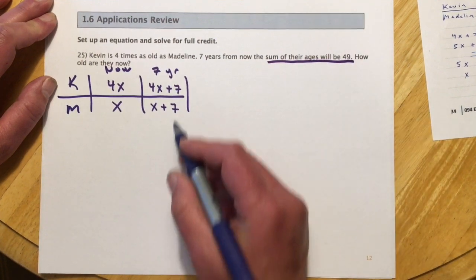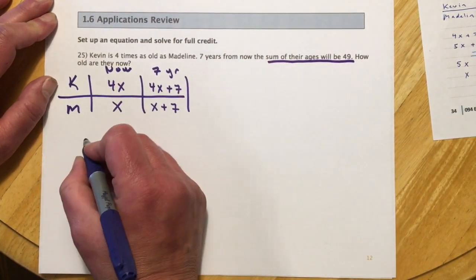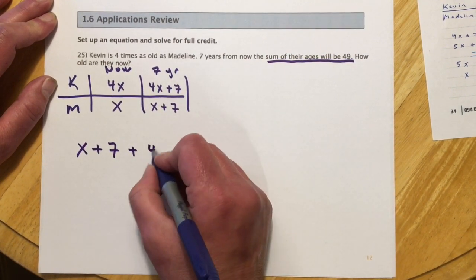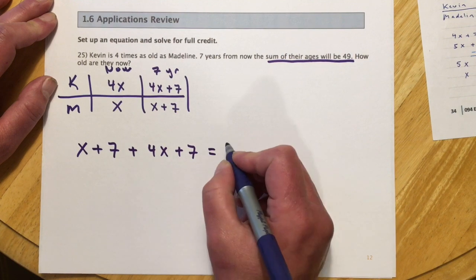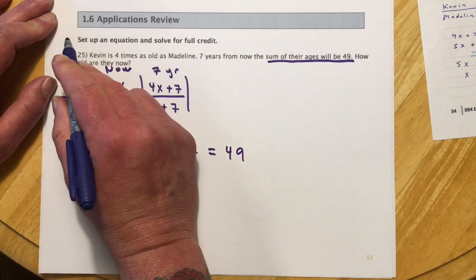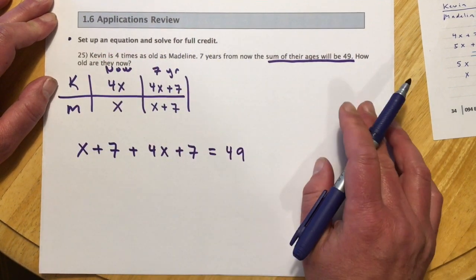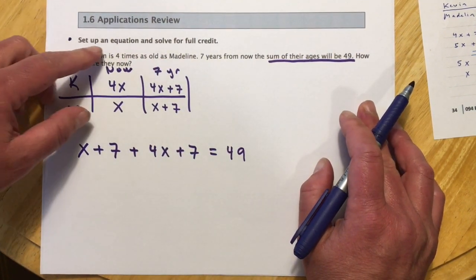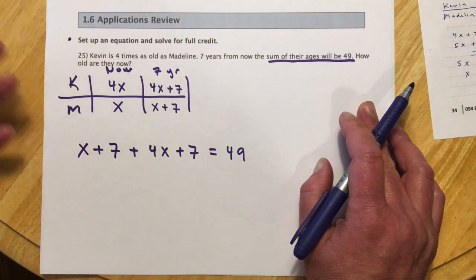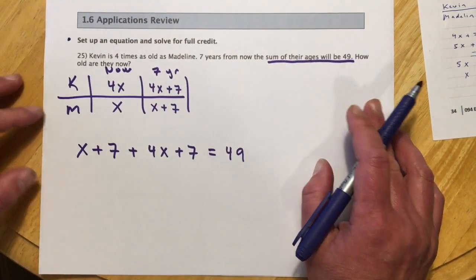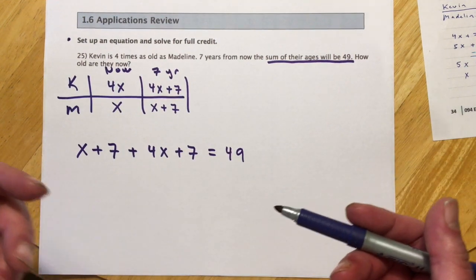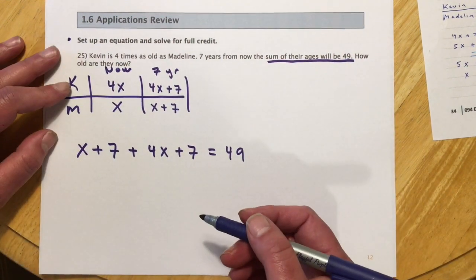So the sum of their ages. So in 7 years, you'd have Madeline is x plus 7, and we'd have Kevin is 4x plus 7, and that equals 49. And so the directions up here are set up an equation and solve for full credit. I don't know if I need to say set up a valid equation, but it needs to be an actual equation that has to do with what's going on here. So if you're just going to kind of guess and check to get the answers, that won't actually get you any credit. So just be forewarned.